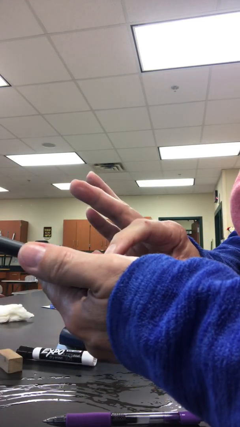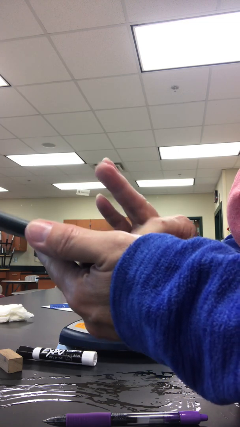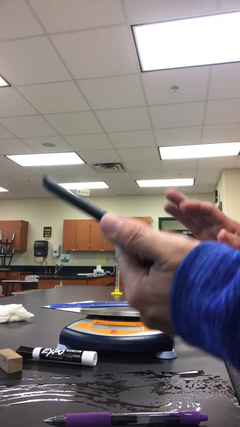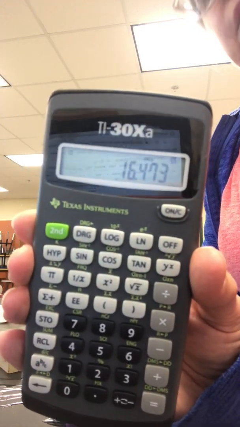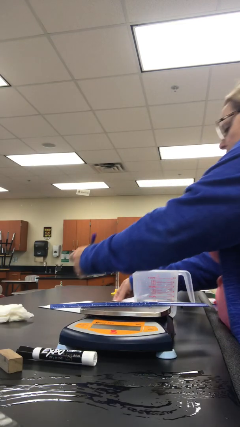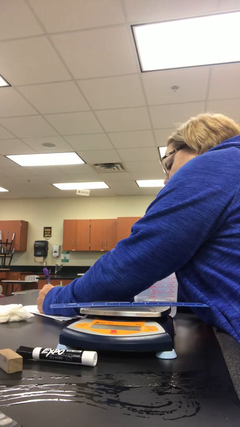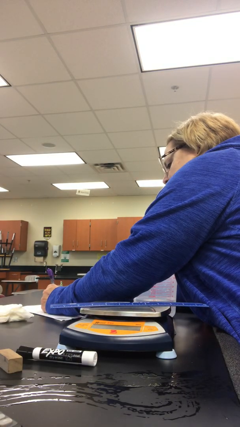And I got 5.1 times 1.9 times 1.7. Those are my 3 dimensions. I just multiplied them together, and I get 16.473. So on my paper, I'm going to write 16.473, and this time it'd be centimeters cubed because you did it in centimeters.